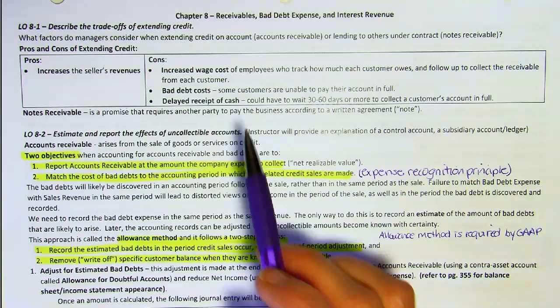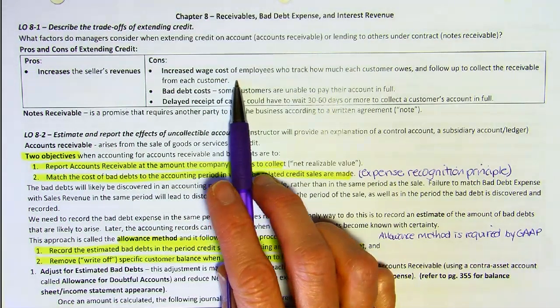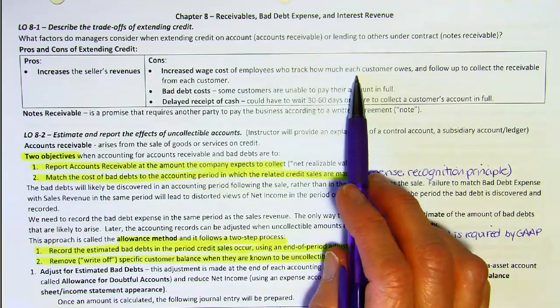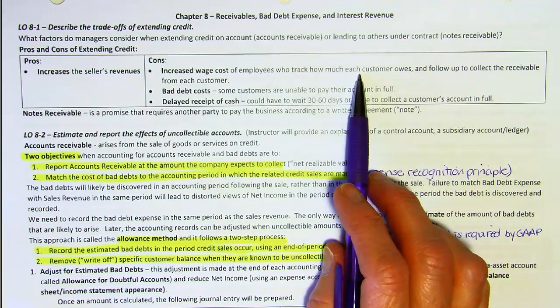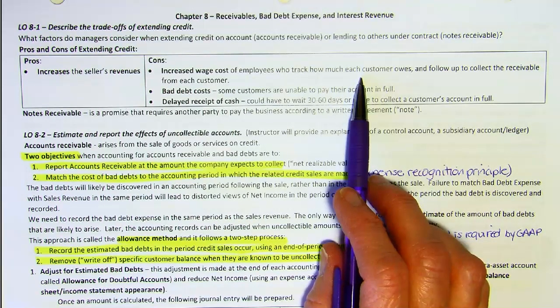We've got the increased wage costs because you'll need employees who track how much each customer owes and then follow up to collect the receivable, and also you're going to have someone that determines whether the customer is creditworthy as well.